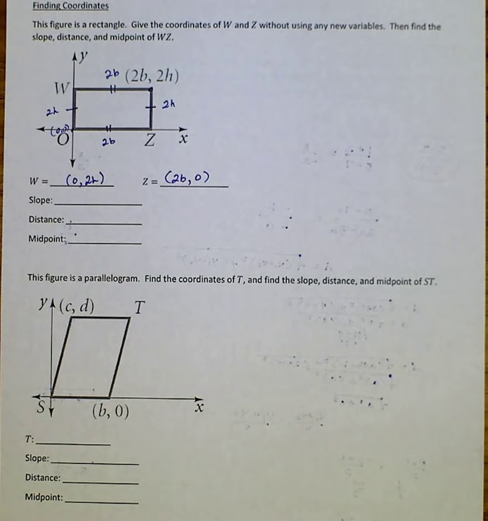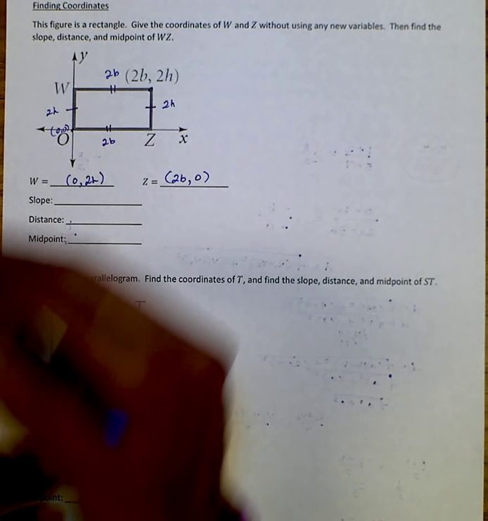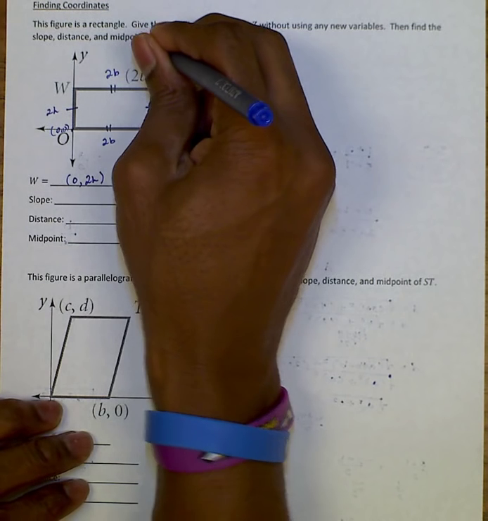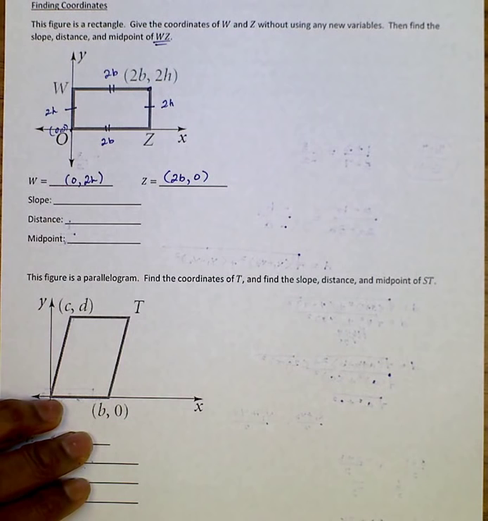And so now that's reasoning, knowing our characteristics and properties of parallelograms, and in this case specifically a rectangle, in order to find those new coordinates. Alright, so now we've found those new coordinates, and they ask us to find slope, distance, and midpoint of WZ.